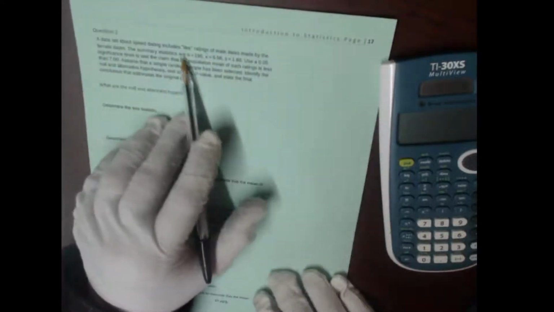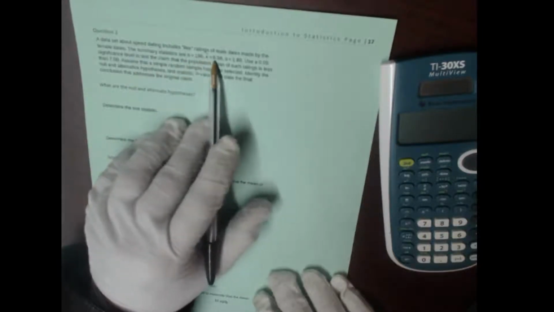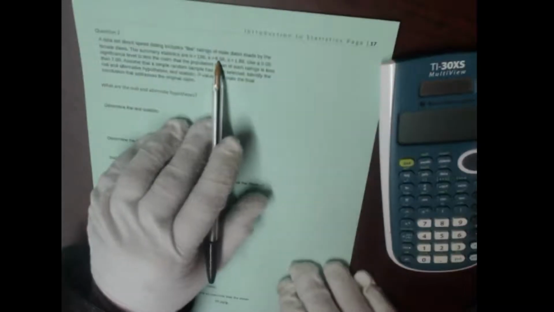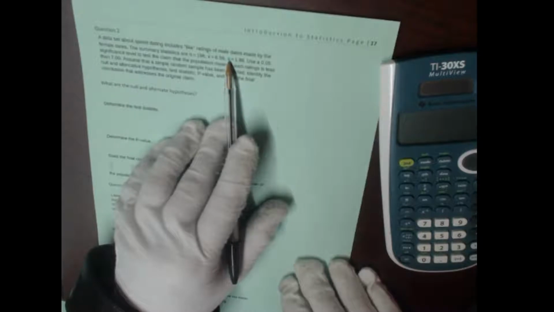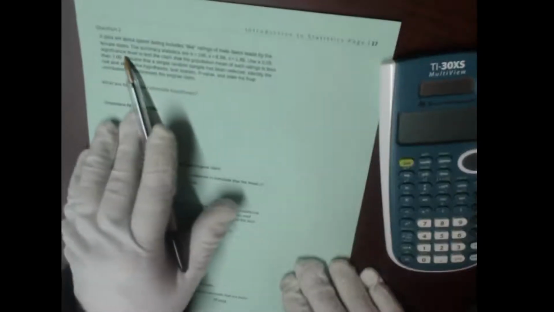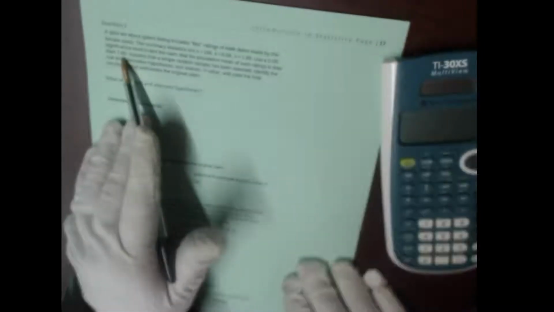The summary statistics are n equals 196. The average like was 6.56. I don't know, maybe that's out of 10. Standard deviation 1.89. Notice it's s, so that's our sample standard deviation. Use a 0.05 significance level to test the claim that the population mean of such ratings is less than 7.